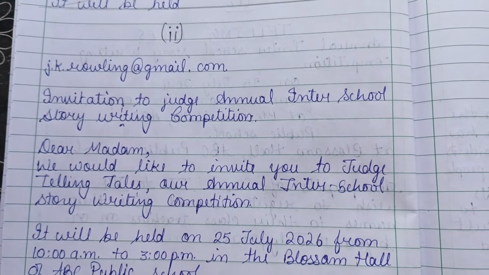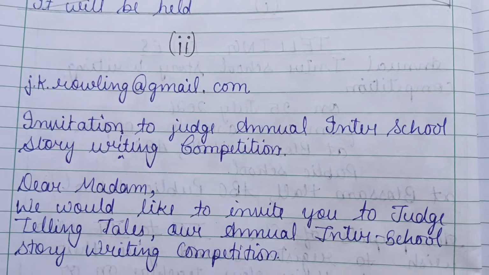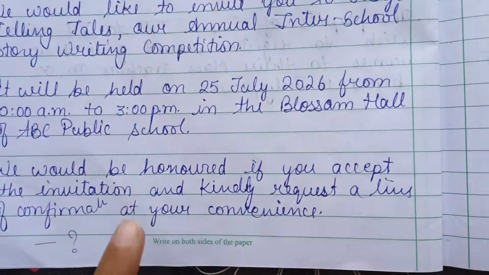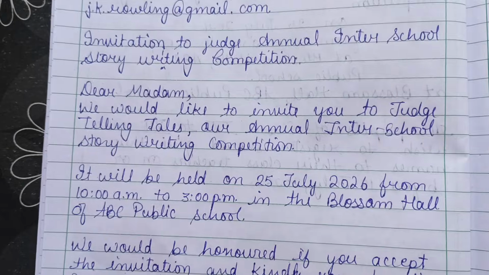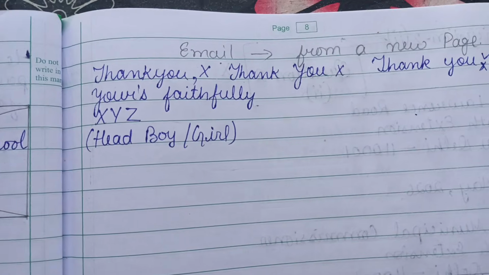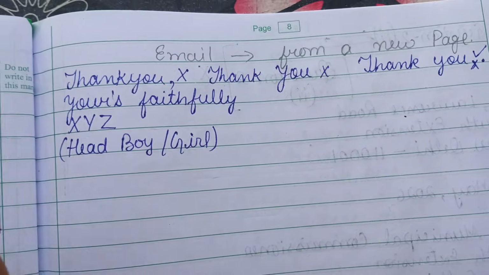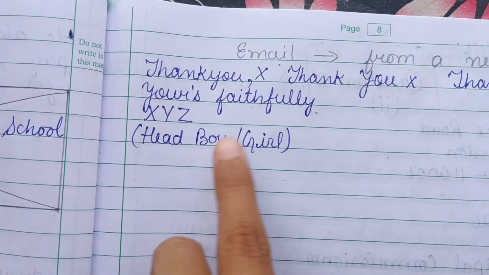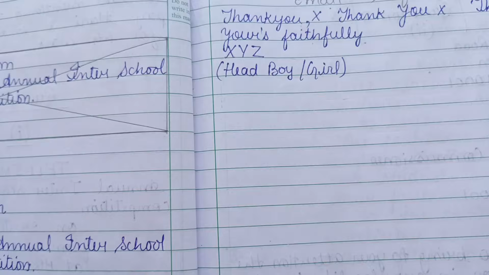But one more thing is here. You have to always start your email letter from the new page only, because if you do it later, something will be left out at the end. Okay, so you have to start your email from the new page only. This is the whole email, and after that if you are writing thank you here, you don't have to write thank you like this or like this. You have to always write thank you like this, and yours faithfully XYZ head boy head girl. Okay, this is the whole email format.